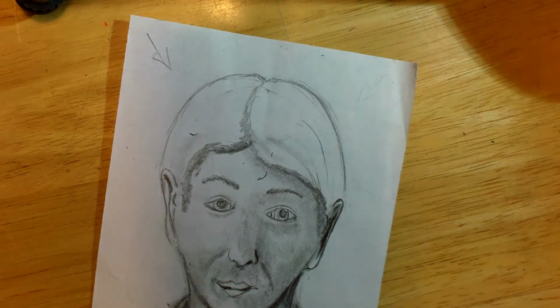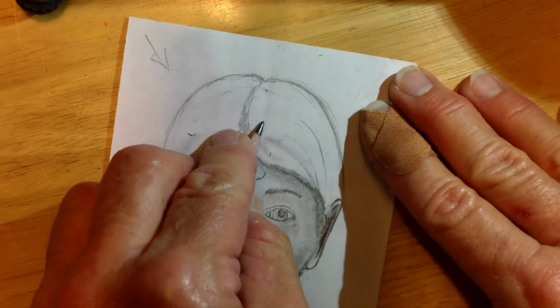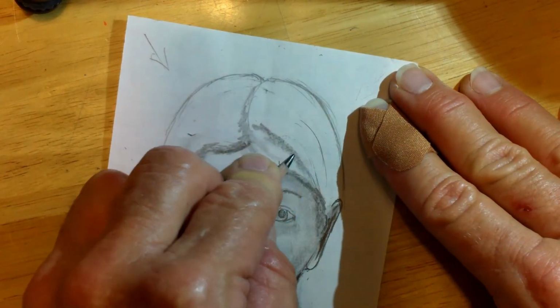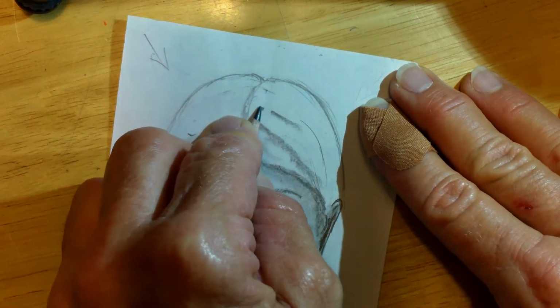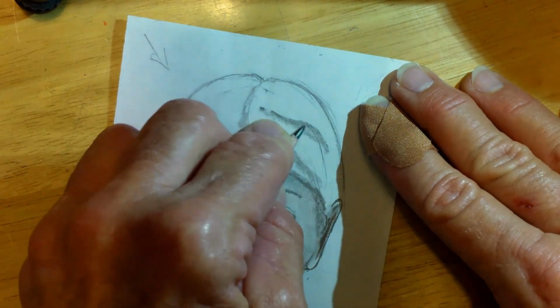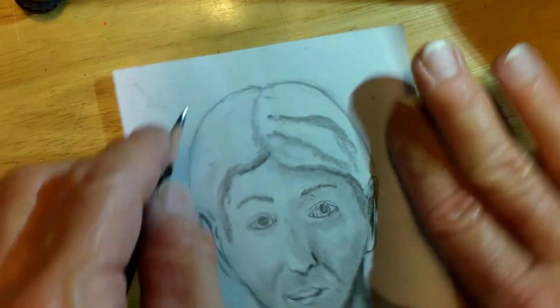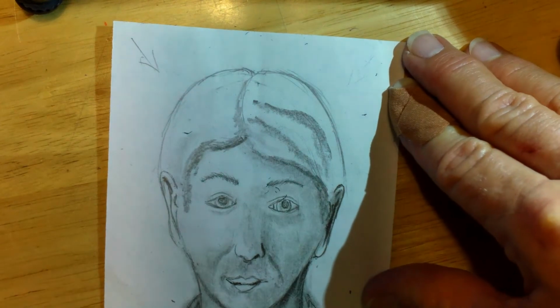The 2H, my 4B. Instead of doing every hair, just do the main hair partings. I don't like the way that looks.